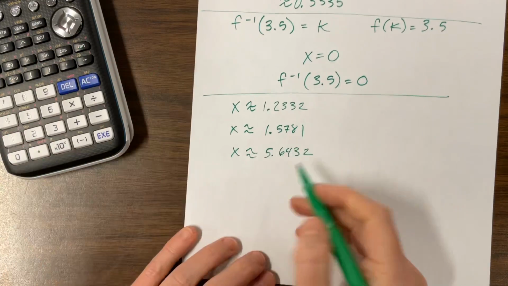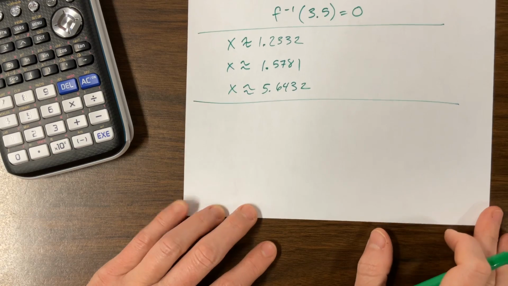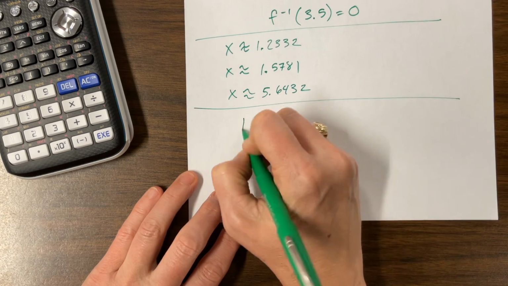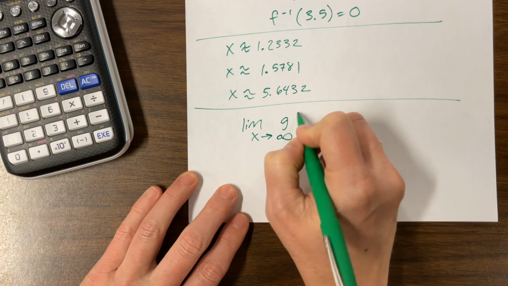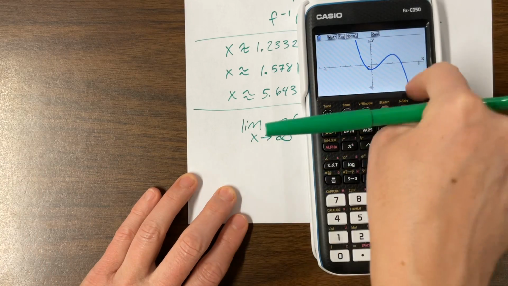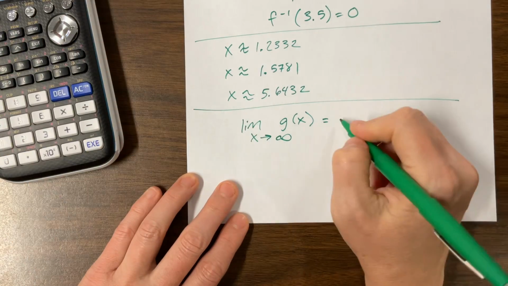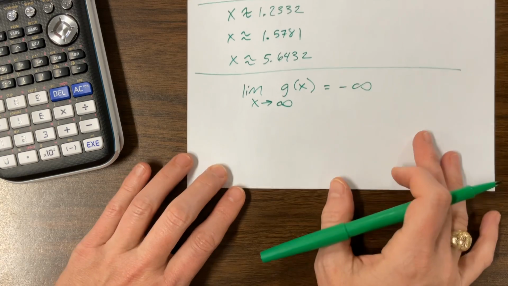Okay, the next one is determine the end behavior as x increases without bound. So the limit as x goes to positive infinity of g of x equals, well, when I look at this graph, as it increases, it's going to decrease. And so I would say negative infinity. And that's mathematical notation of a limit, and there we go.